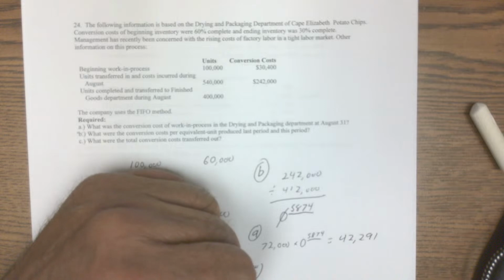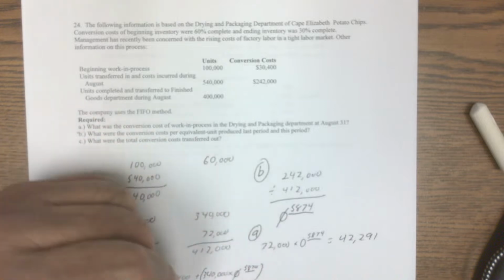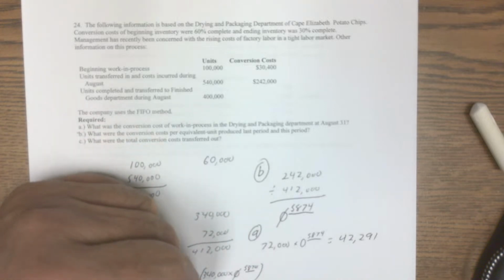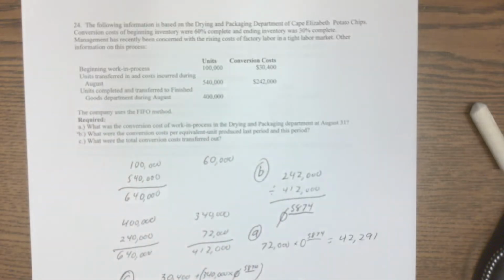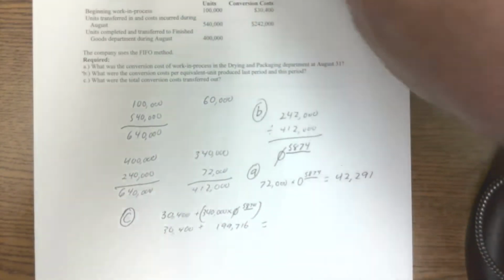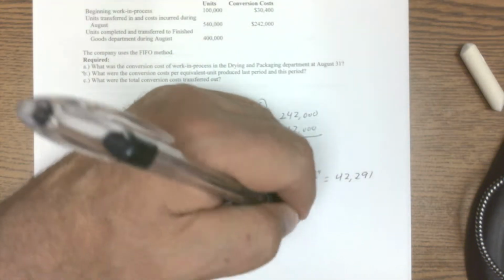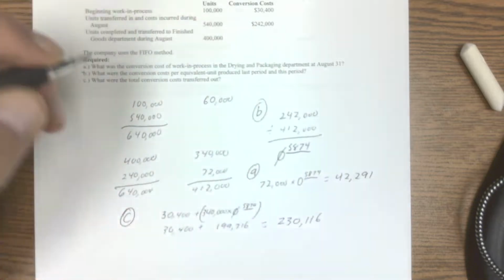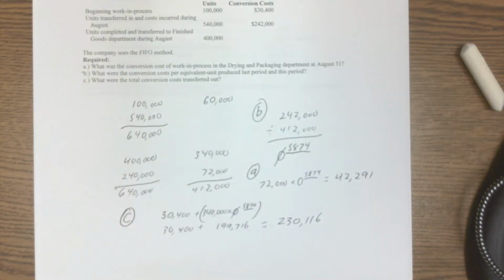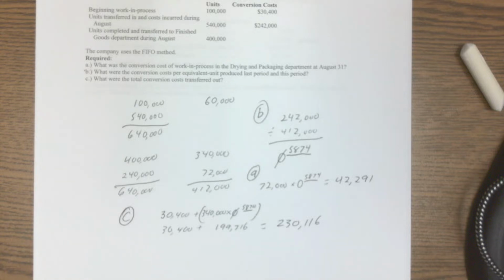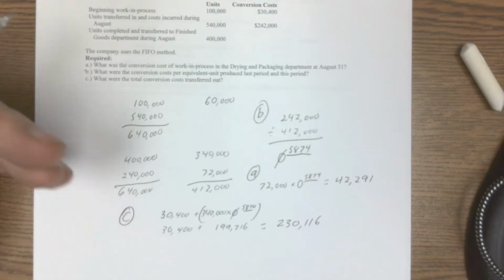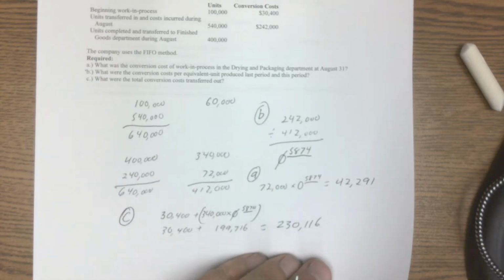So I get 199,716. $230,116. Okay. So yeah, that one we didn't have the materials because the materials come from a prior processing unit.